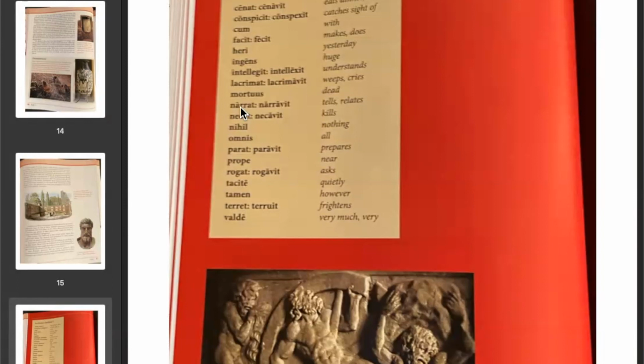Part of it is historical: the Romans took over a lot of different places, so they taught this language to people, and then the church kept teaching it. There is that historical part, but there's also a little bit more of a natural part to this. So nekat and nekawit is kills.